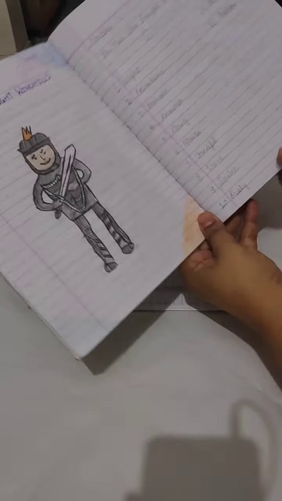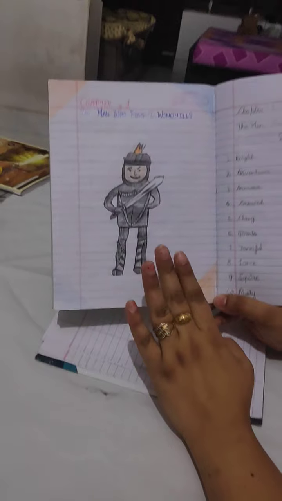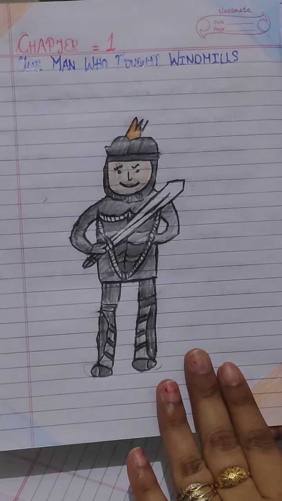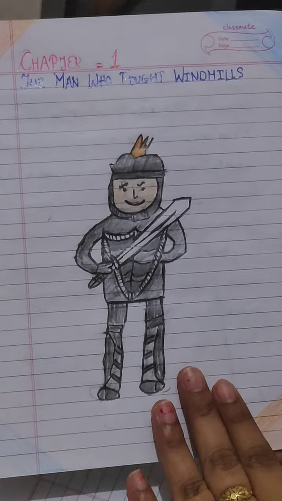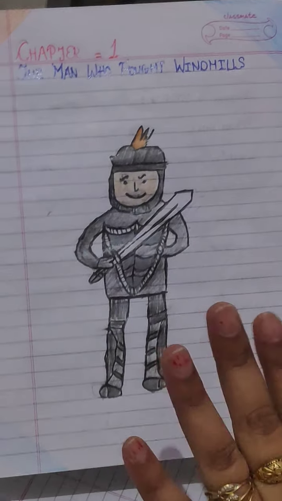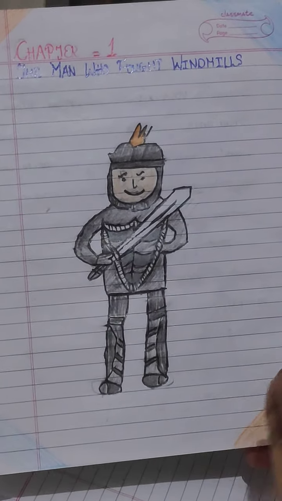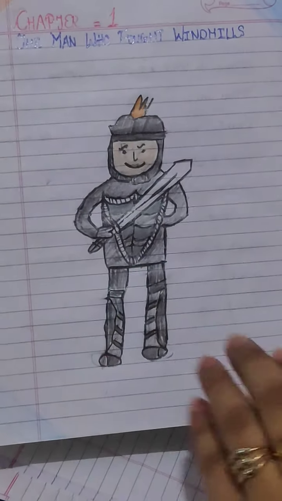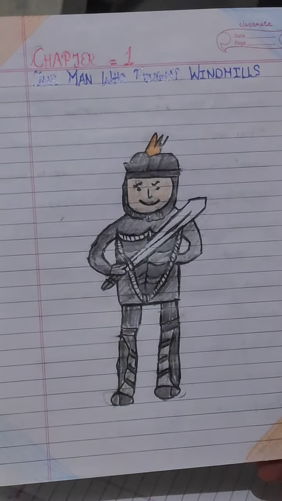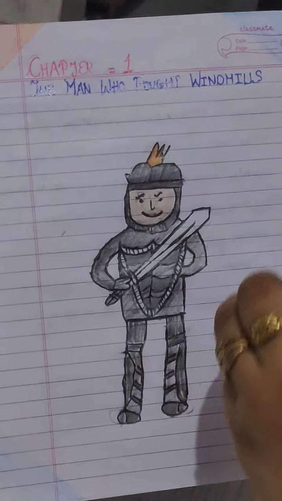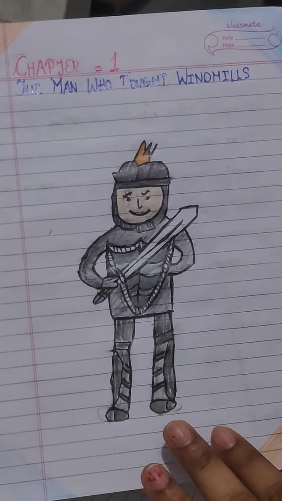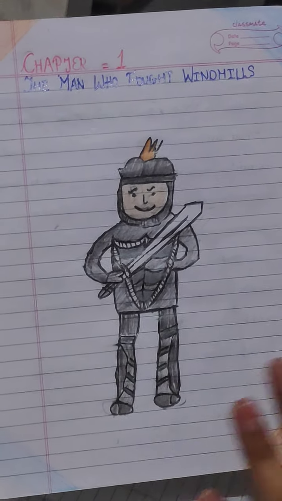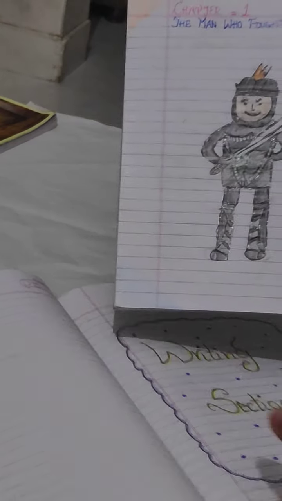Now students, I want to tell you, if you want to make a drawing, if you are good in drawing, then you can draw any picture according to the chapter. But if you are not good in drawing, then you can write only the name of the chapter to make the promo page like this.